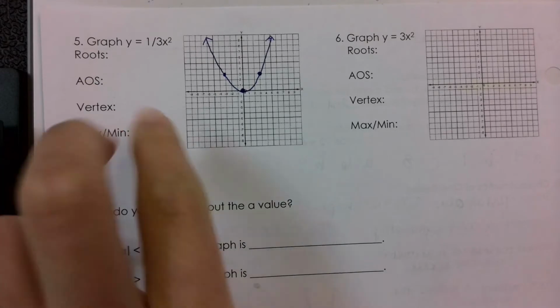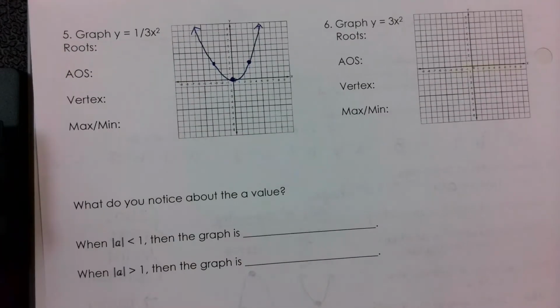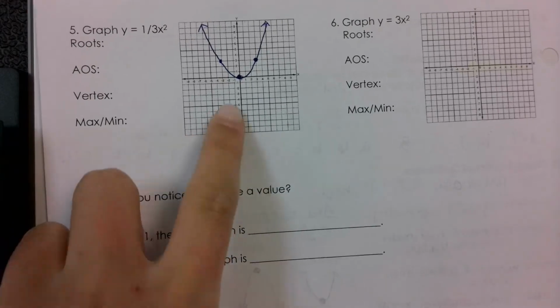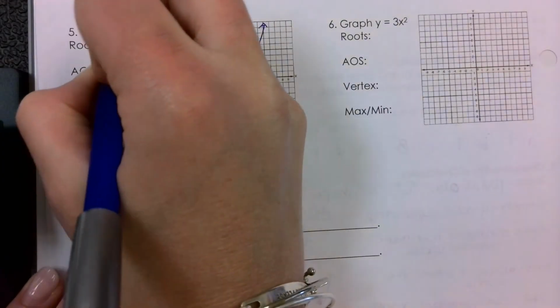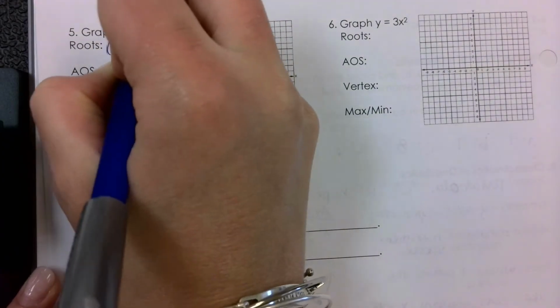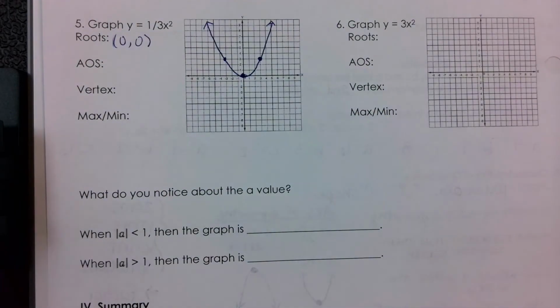So we want to know what the roots are here. Again, your roots are where you cross the x-axis. Where's that happening? 0, 0. So you can write your roots as ordered pairs. That's what we're going to do today. Yesterday you wrote it just as x equals whatever. So if it was x equals 2, you could just say 2, comma 0 to make it an ordered pair, because y was 0 when you set it equal to 0. That's where that's coming from.